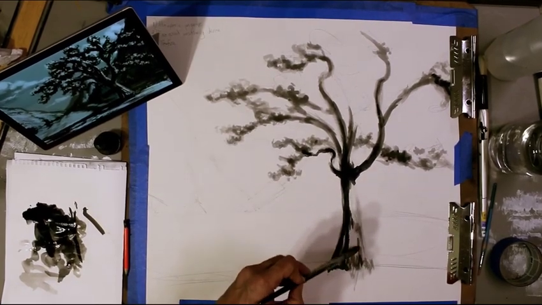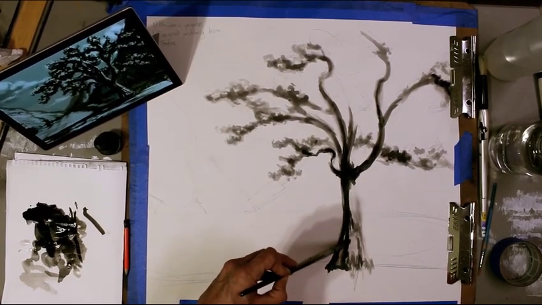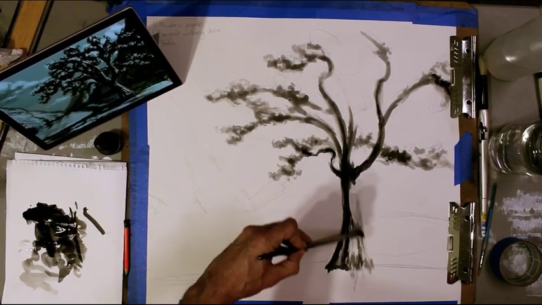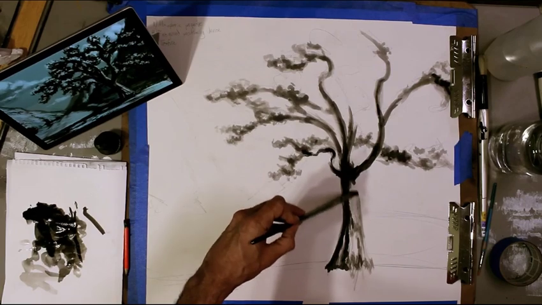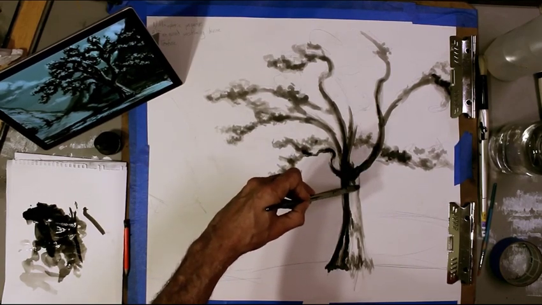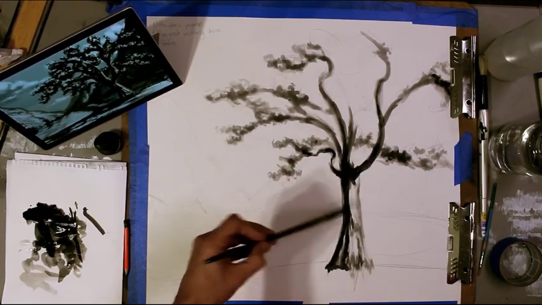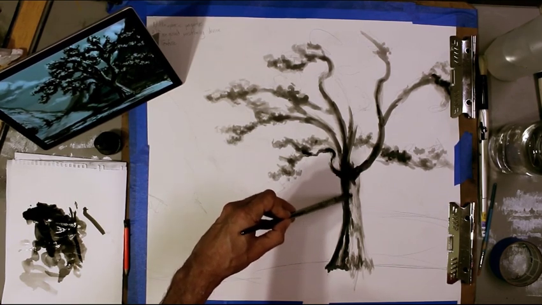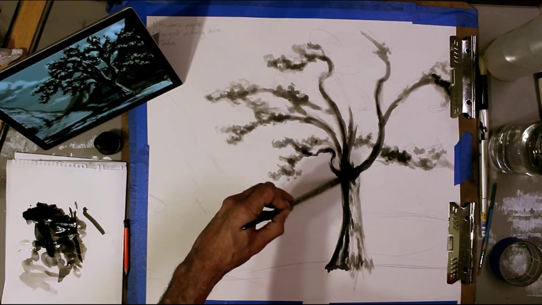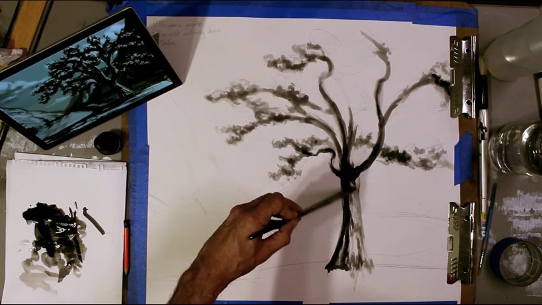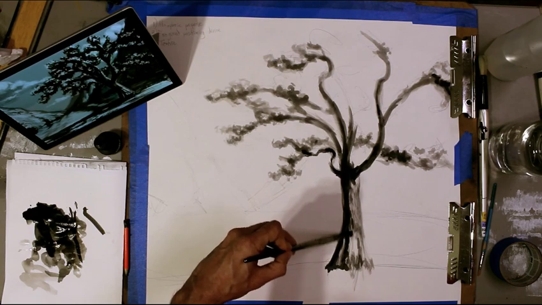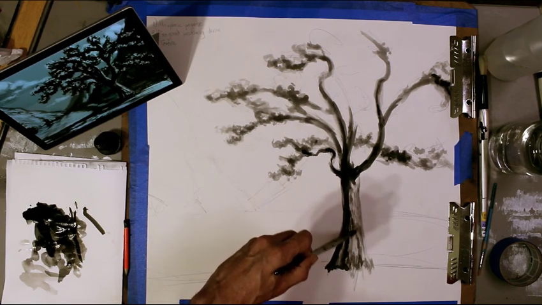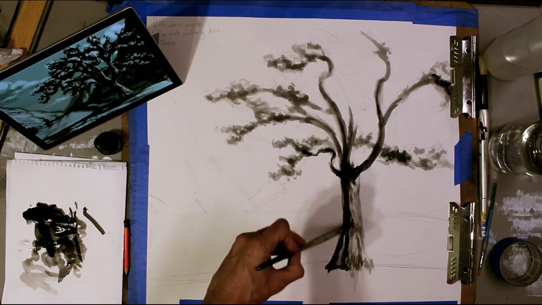Here's one neat trick. I'm letting my brush dry out as I'm painting here. So rather than mixing a lighter gray, I'm just using the brush in more and more of a dry fashion. And that's working out perfectly in my bark, where I want it to be a rough, gritty texture. See how that works? It's neat. I like it. I tried it, and now I like it.